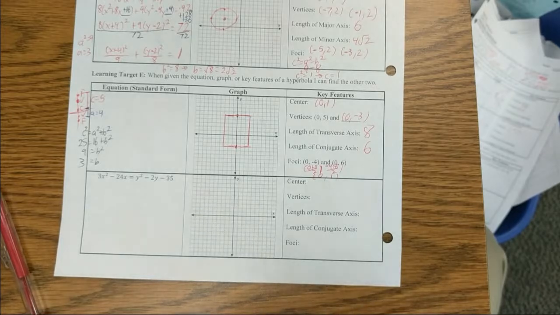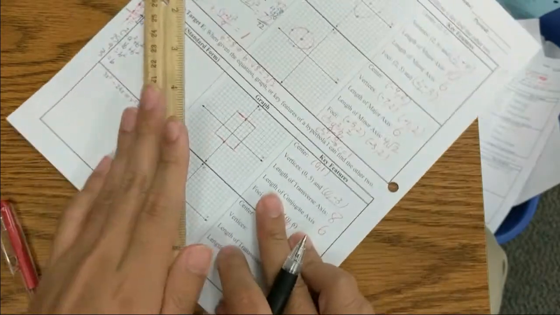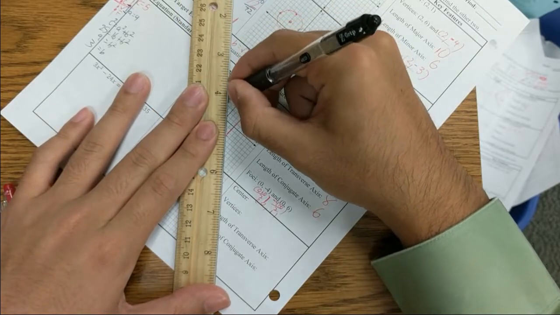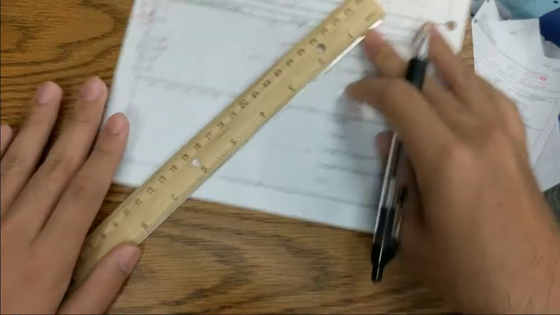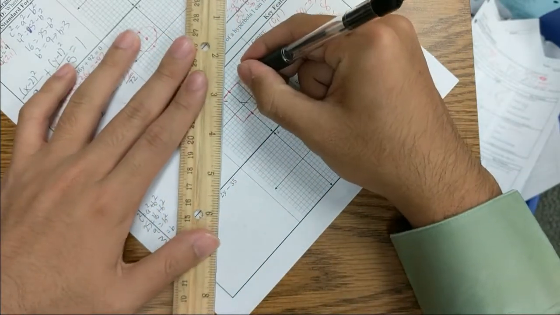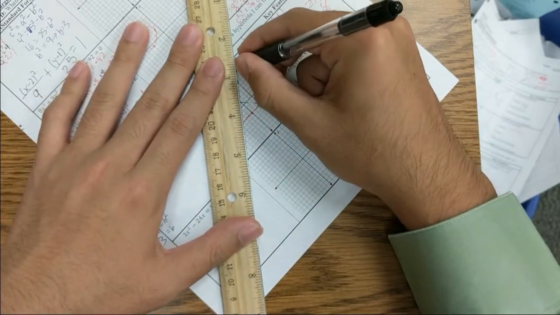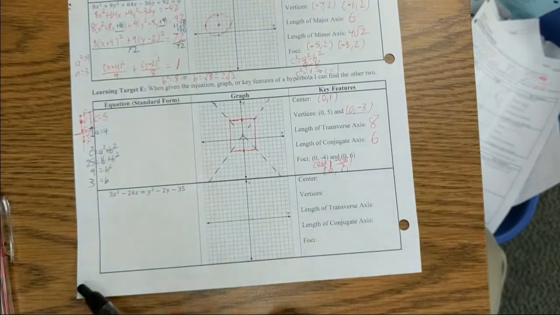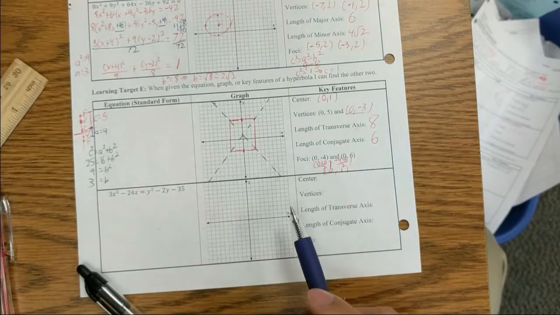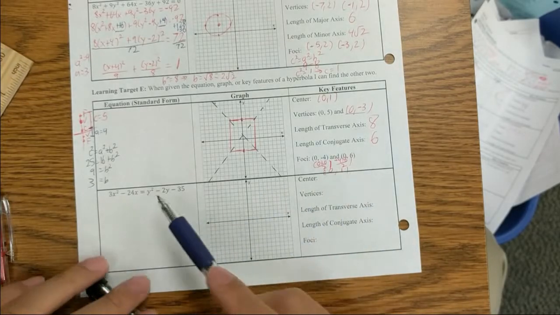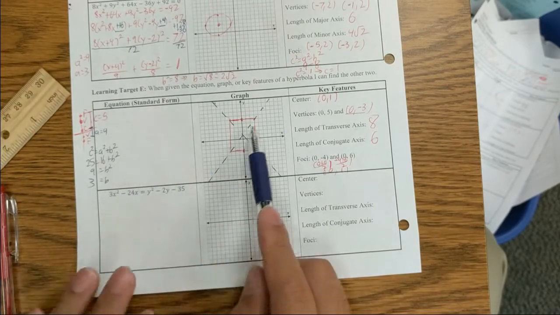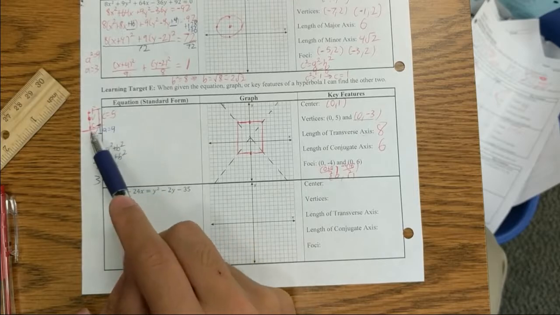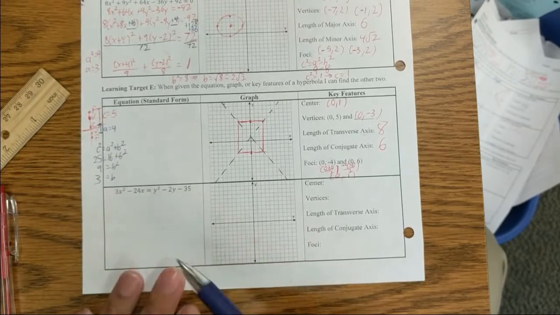Okay, so we're ready to draw the actual hyperbola. So we'll sketch in our asymptotes. And then, well, let me do the equation next. Okay, so again, I know this hyperbola goes up and down because of the vertices and foci being aligned vertically.